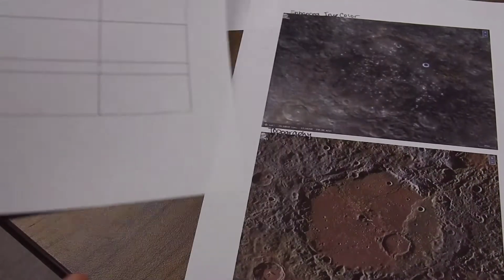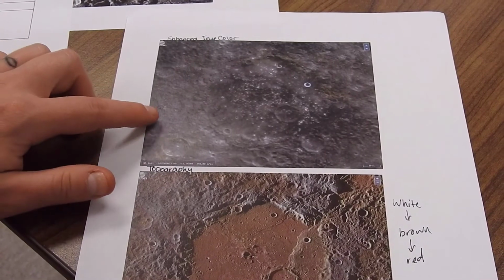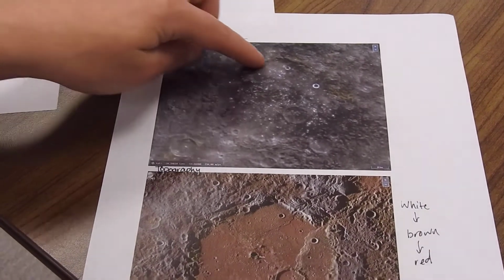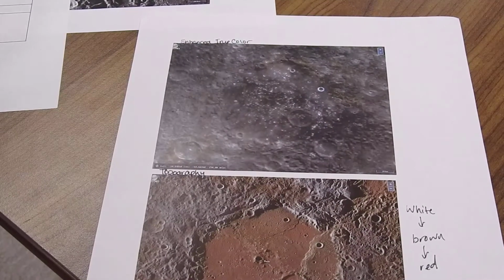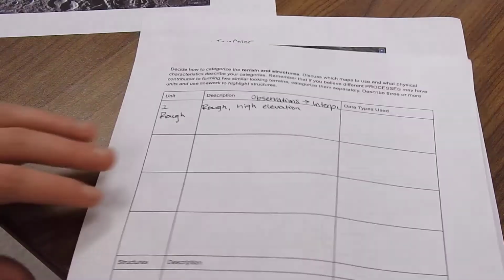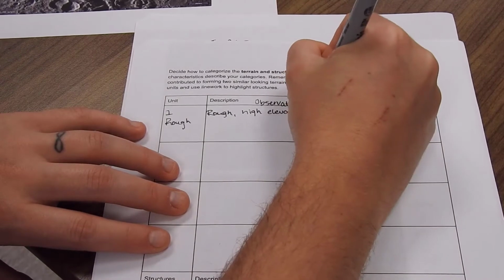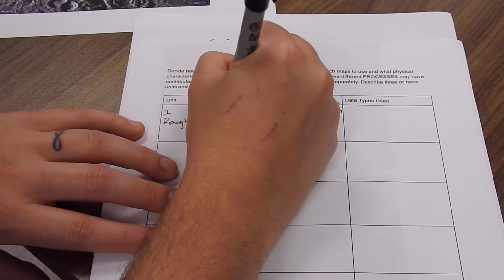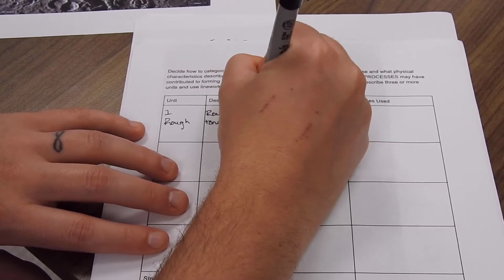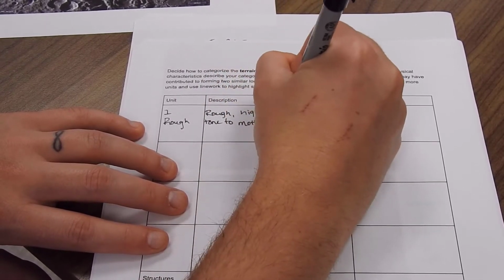So I'm going to go back to enhanced true color. Here, if I'm looking at this area, it's kind of like mottled dark and light. So medium tone to mottled, lights and darks.